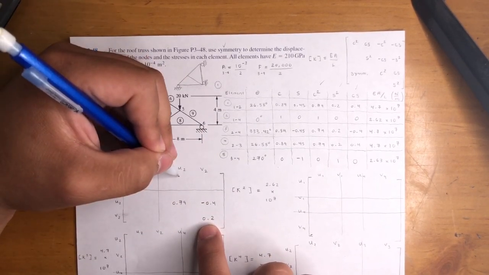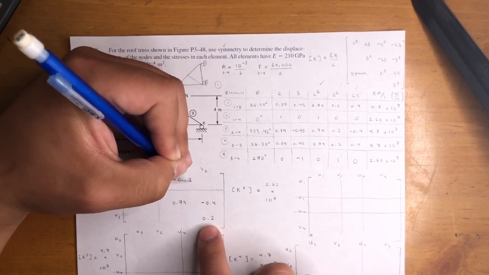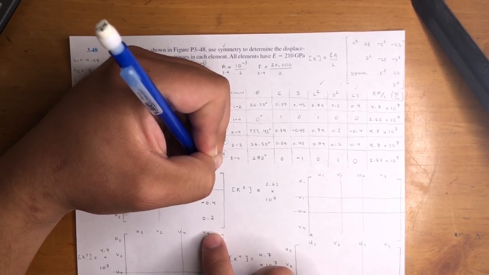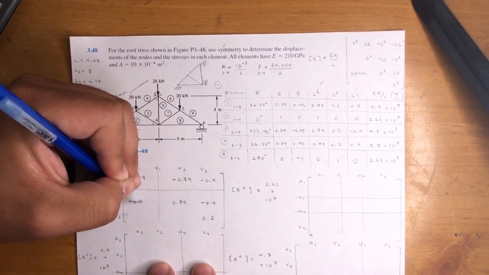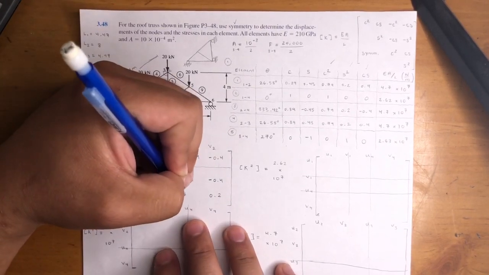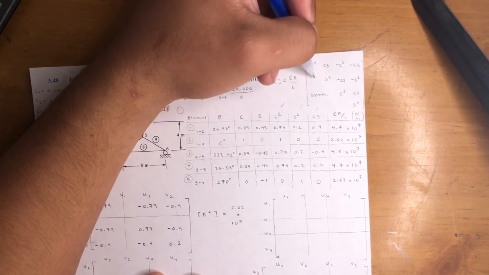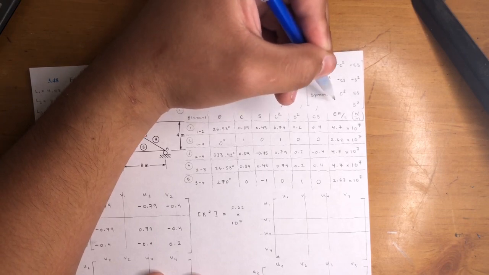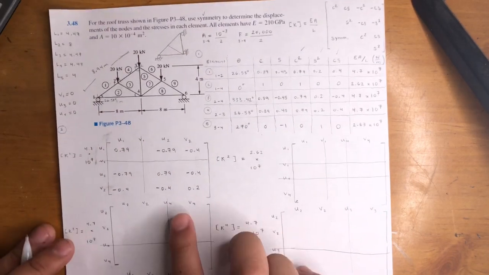Then U2 is negative c squared right here, so it's negative 0.79. This one's negative CS, so that's another negative 0.4. Okay. It's symmetrical, so that means negative 0.79, negative 0.4, and negative 0.4. But that just means the rows are columns. So CS, negative c squared, negative CS, negative CS, negative s squared, CS. It's just diagonally symmetrical. All right, so those are the numbers.